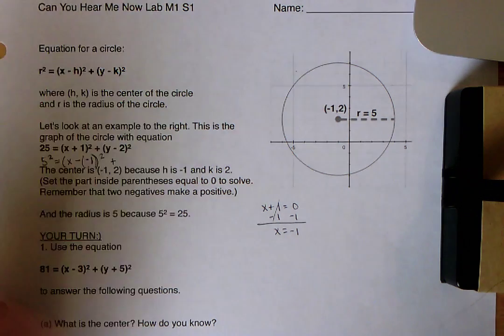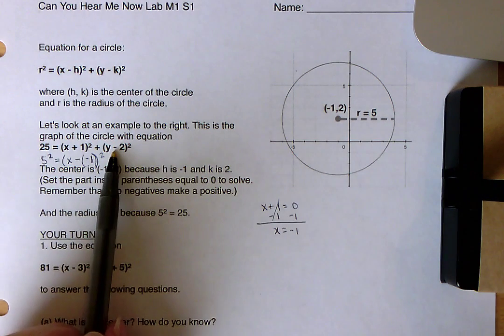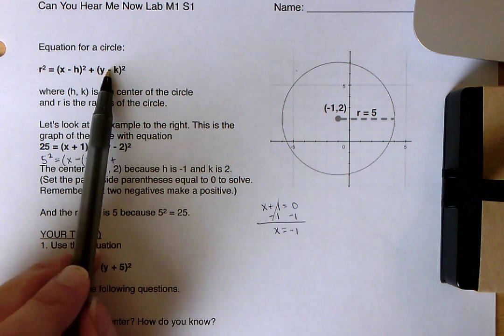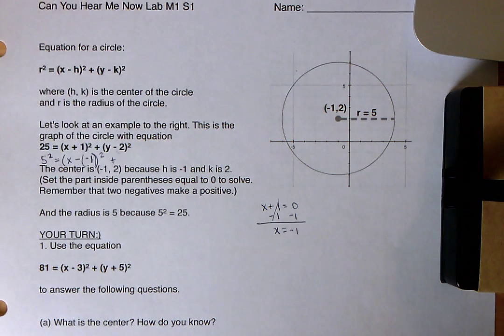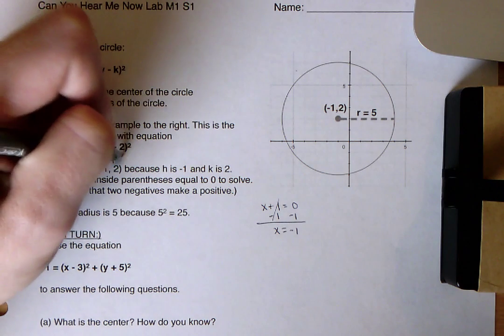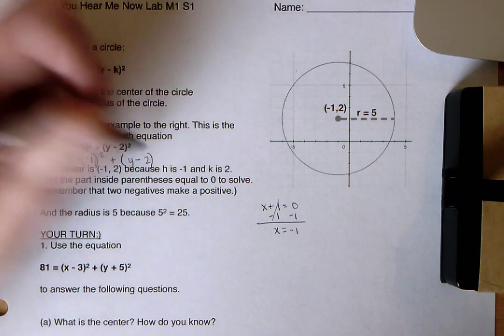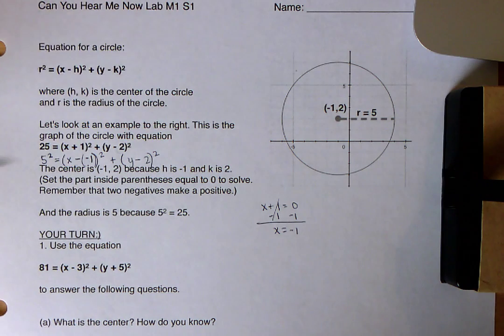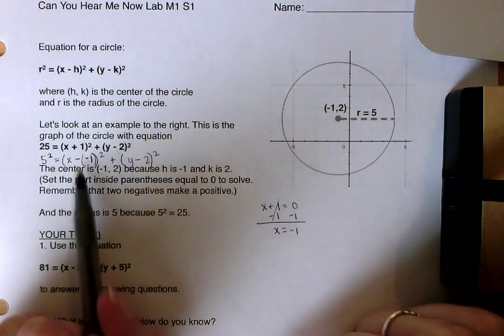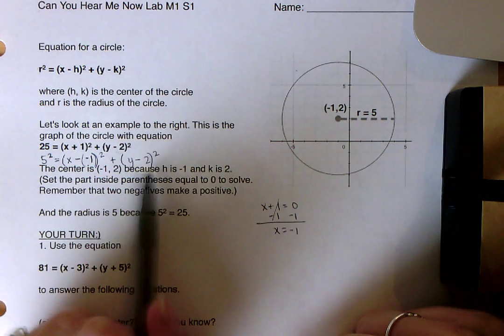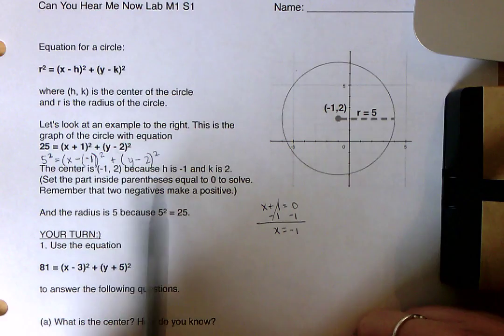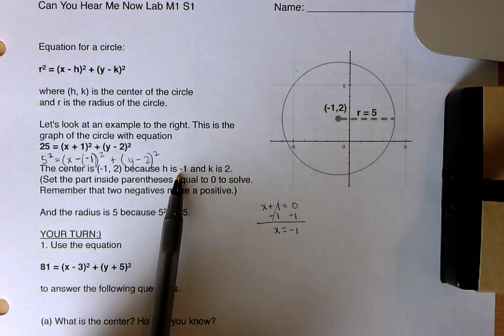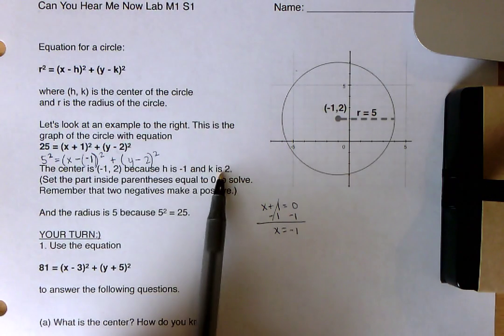And then on this one, it's nice. This one's already written with a minus, and that's how the equation is written. So we can just see that our value is positive 2 for k. I don't have to rewrite that. So our center is negative 1, 2. That's our center. That's h and k, because h is negative 1 and k is 2.